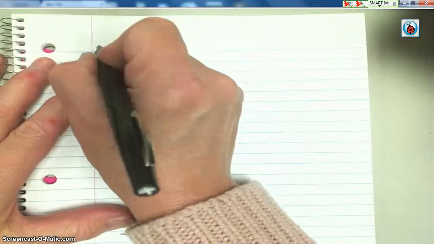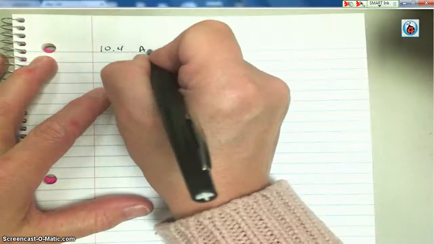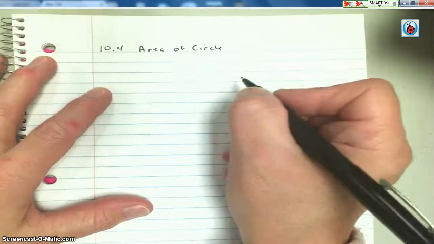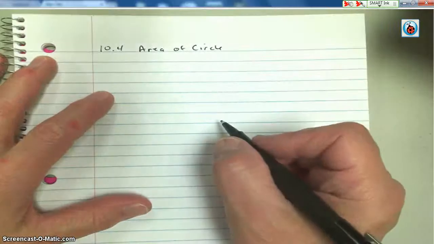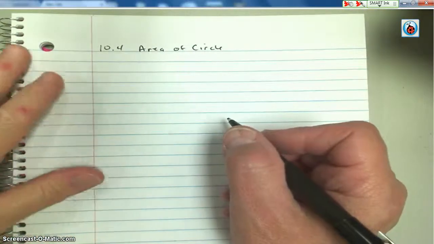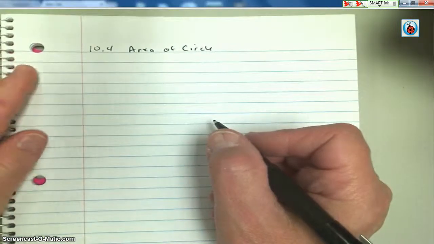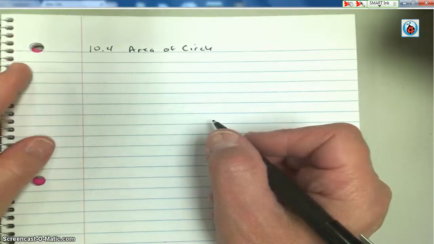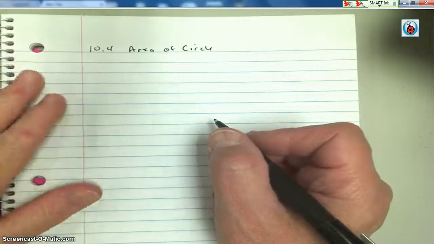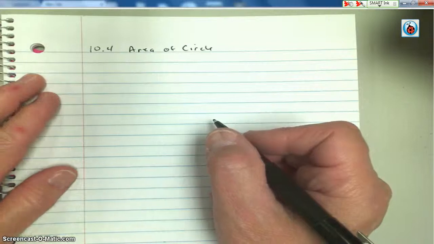Welcome back. We are going to be doing lesson 10 for today, area of a circle. In this lesson you're going to need your calculator because we're going to be moving a little bit quickly, and we want to concentrate on simply how to calculate the area of a circle and not be slowed down by the calculations at this point. We'll try to keep the numbers fairly small, but this will go a little bit quicker if you have your calculator handy.